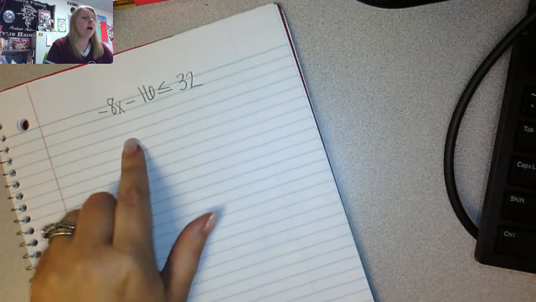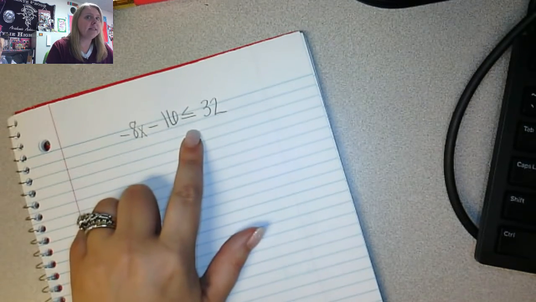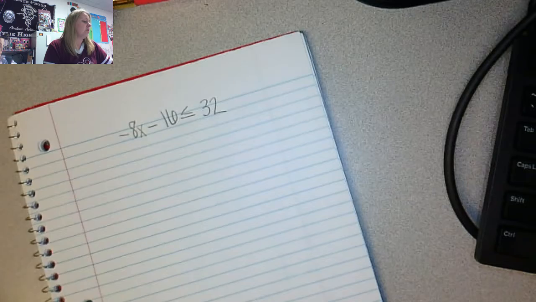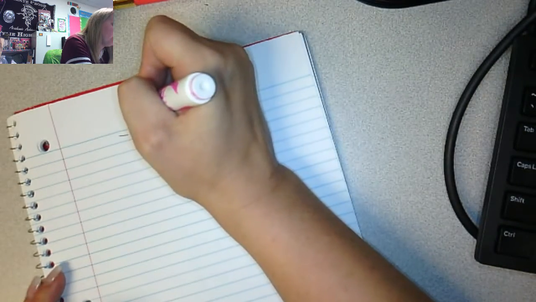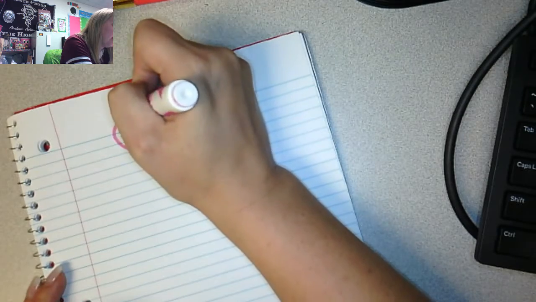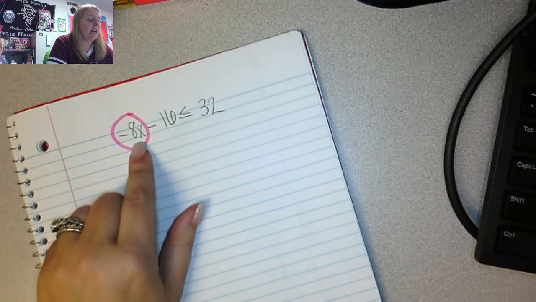Okay, so we got our problem here. We have negative 8x minus 16 is less than or equal to 32. So what I'm going to do first is circle my variable. When I circle my variable, I'm going to notice, hey, there is a negative with it. So I have a negative 8x.